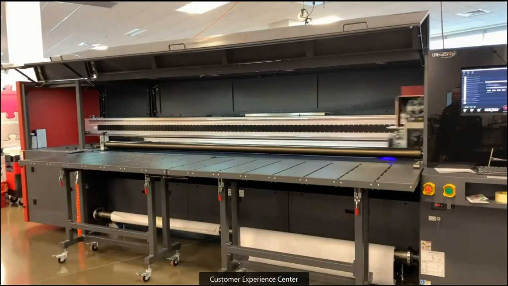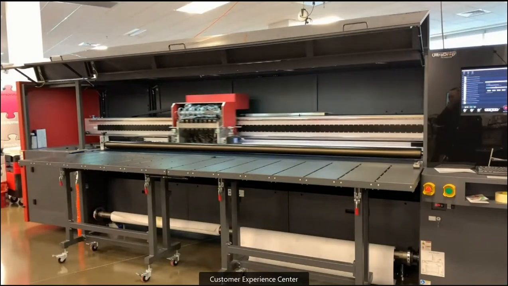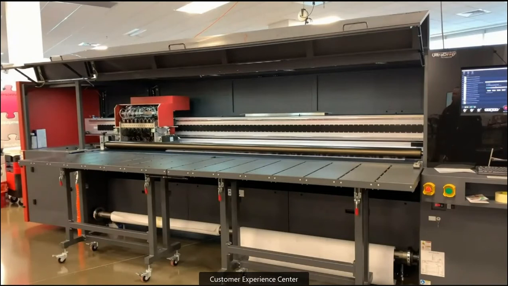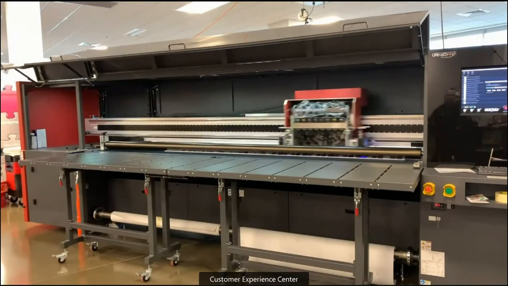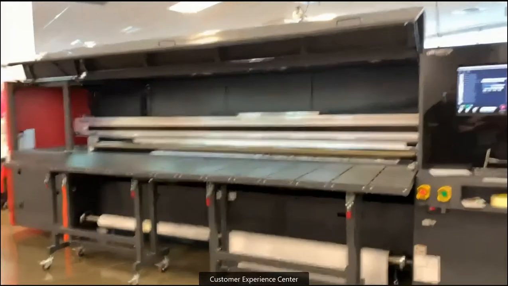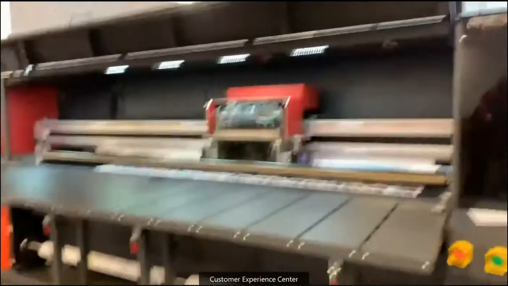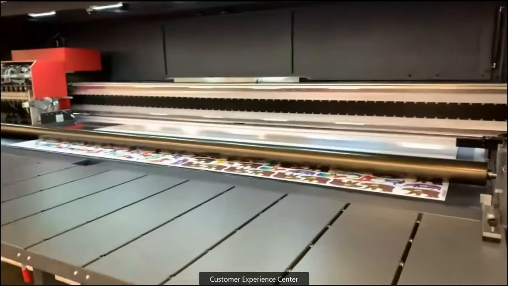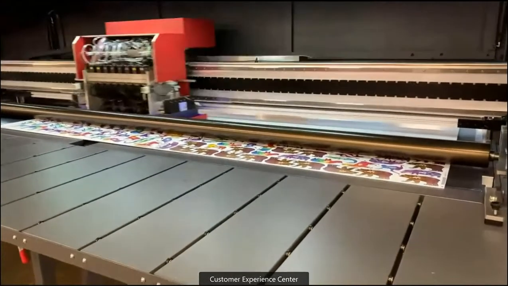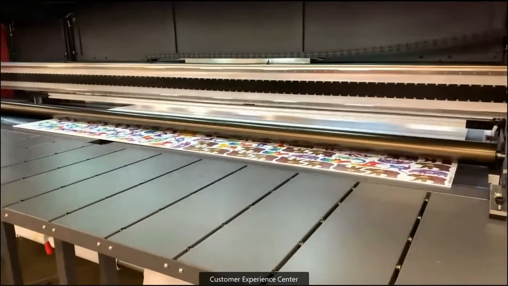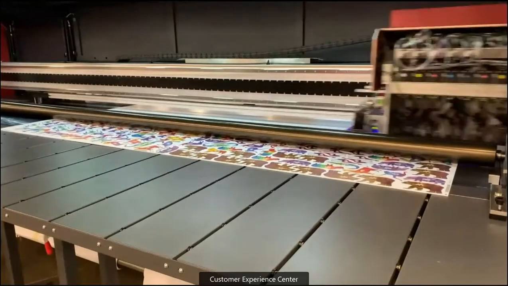I am running this in our express mode, so that's going to be that 2,600 square feet per hour. So notice again that the carriage is only traveling where the material is.